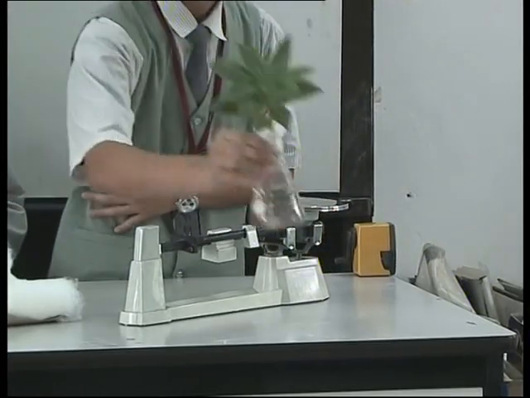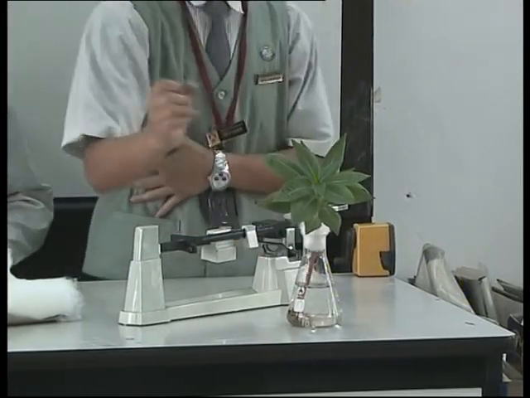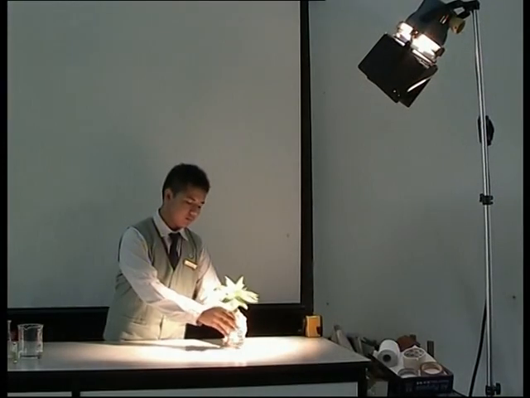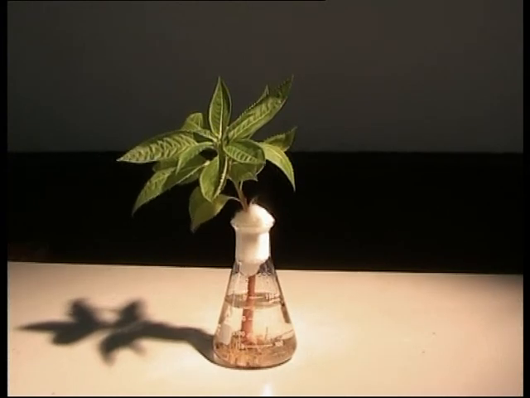And this experiment here is to study the rate of transpiration by using 4 manipulated variables, one at a time.